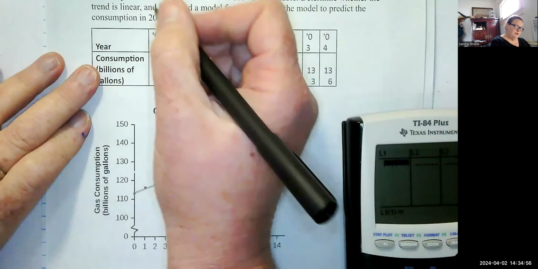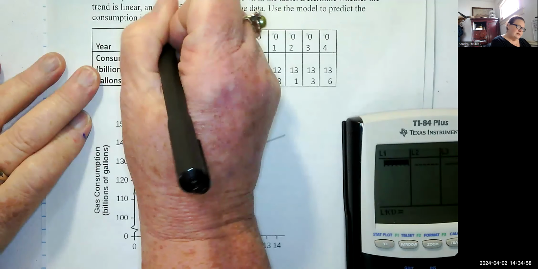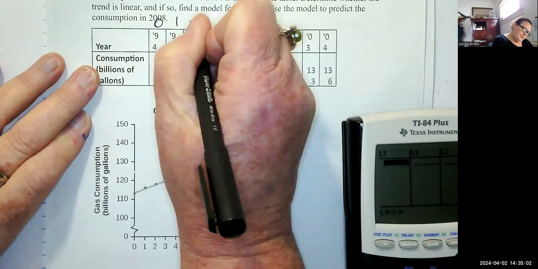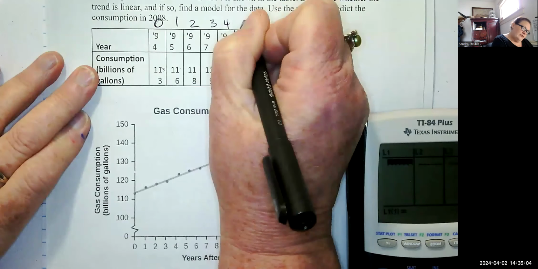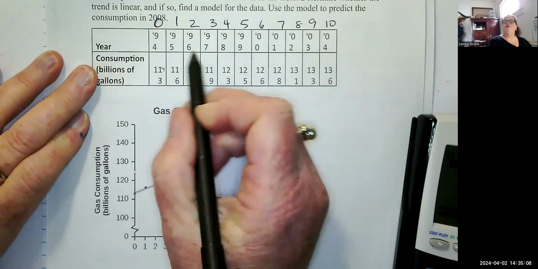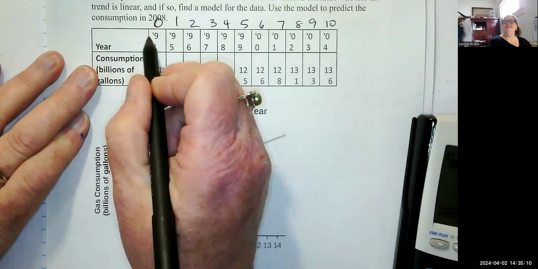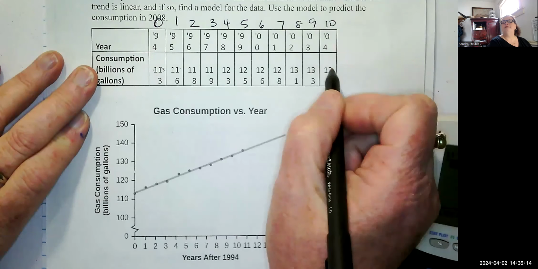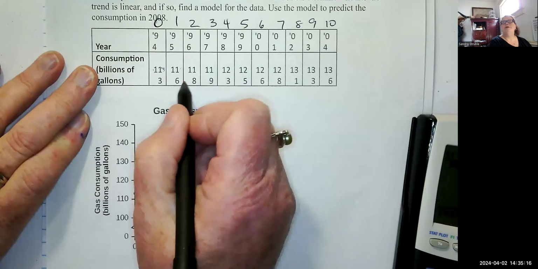So for the first one, we've got 0, because this is 1994. Then 1, 2, 3, 4, 5, 6, 7, 8, 9, and 10. So make sure for your X values you put in 0 through 10, and then follow up by putting these numbers in afterwards. Again, the 3 goes here, the 6 goes here.